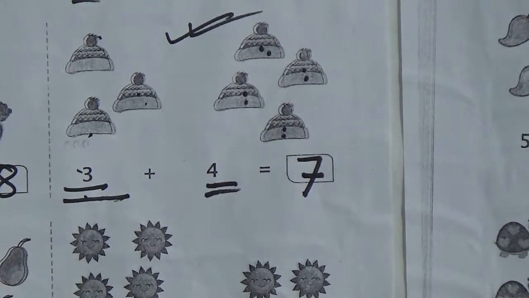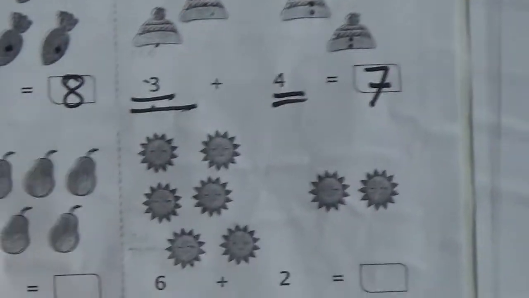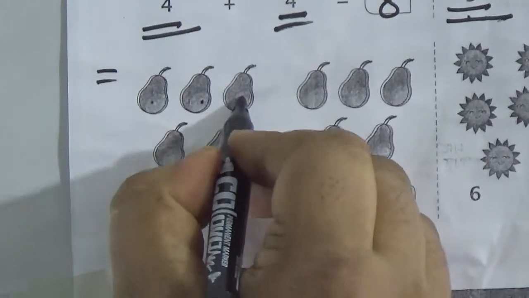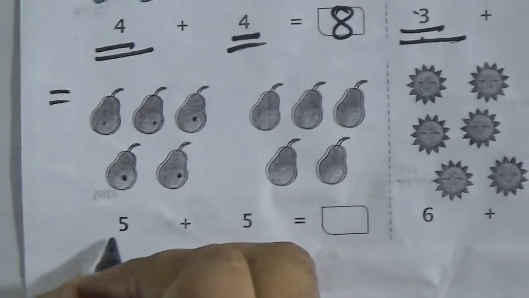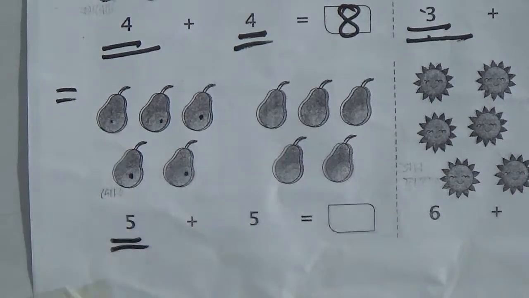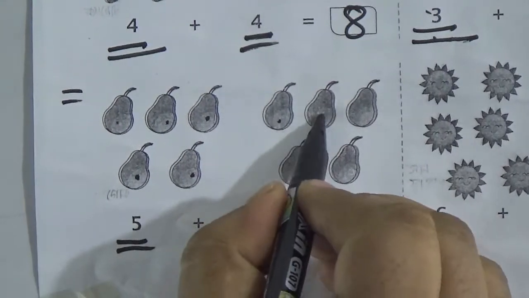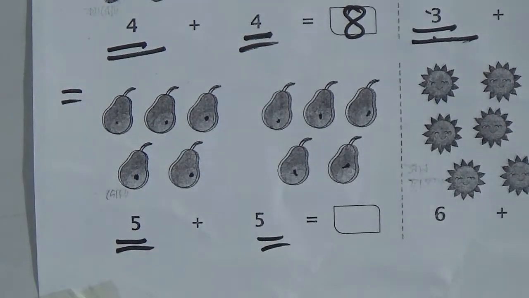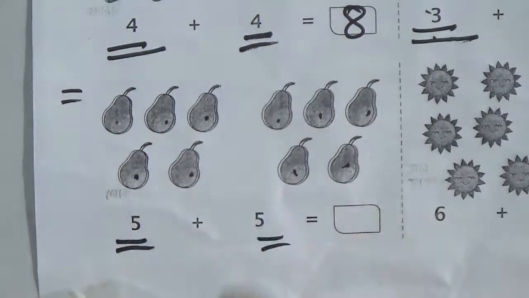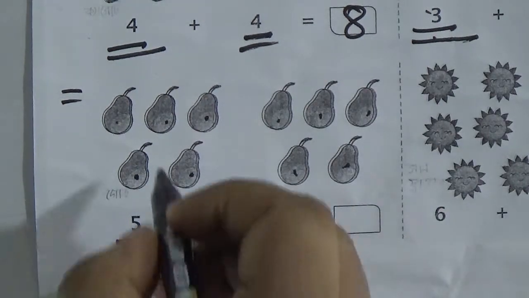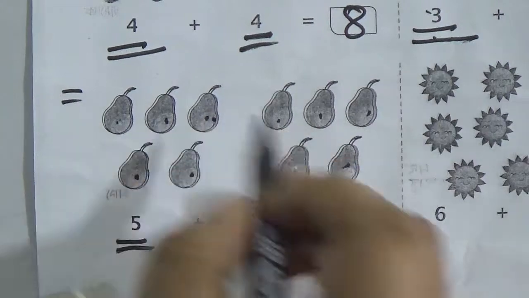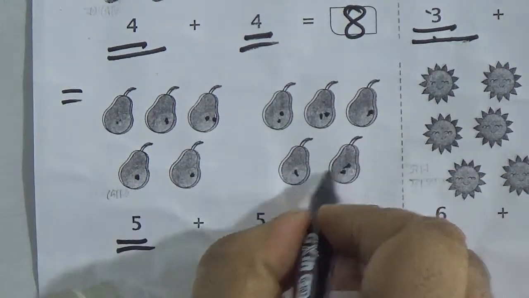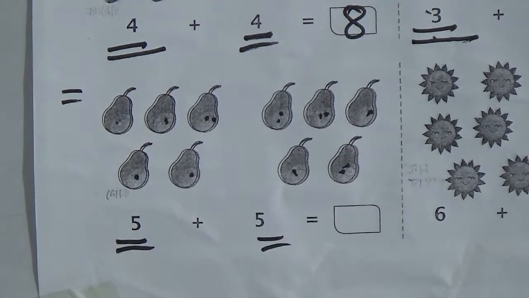The next figure contains some gourds. So here, how many gourds at first? 1, 2, 3, 4, 5. So at first there are 5 gourds, and next there are 1, 2, 3, 4, 5. Here also 5. Now we count how many gourds are there in total. So 1, 2, 3, 4, 5, 6, 7, 8, 9 and 10. So there are 10 gourds in the figure.